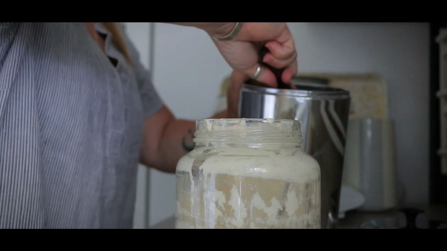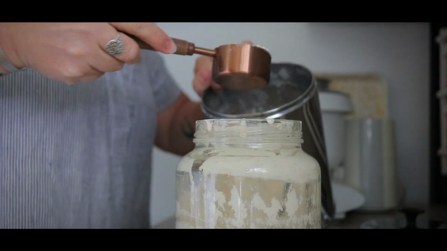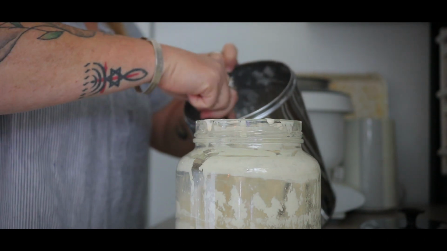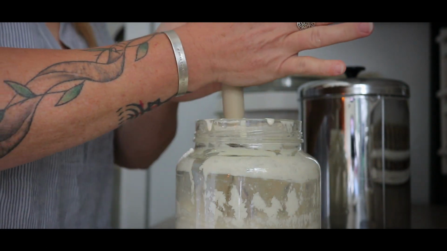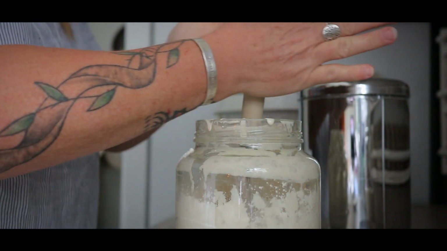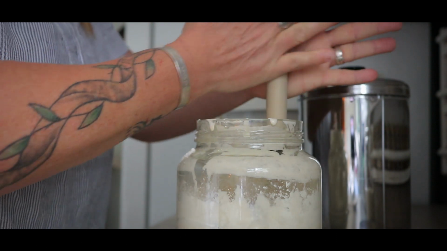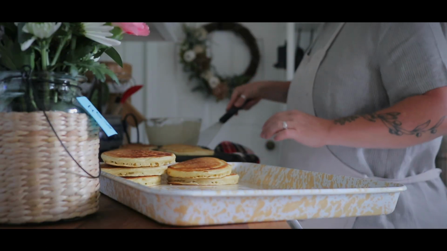That mixture becomes the sourdough starter for recipes, and that starter is fed every day with more water and flour to keep that natural yeast alive and thriving. Then that starter is used to make things like sourdough bread or sourdough pancakes.